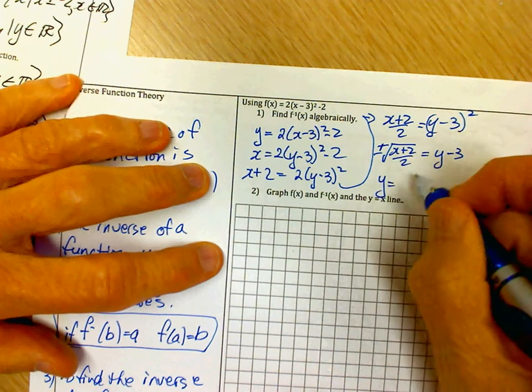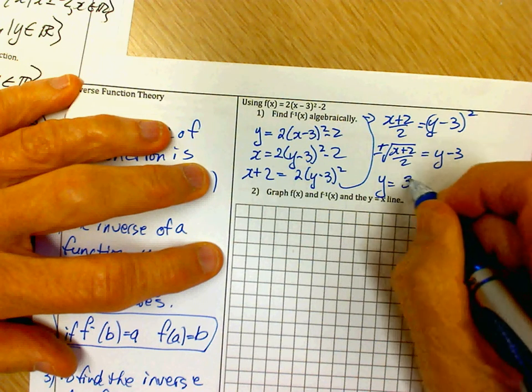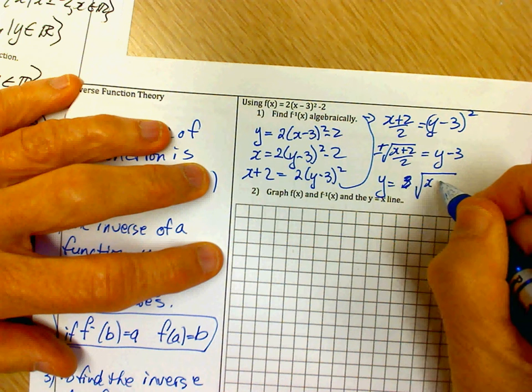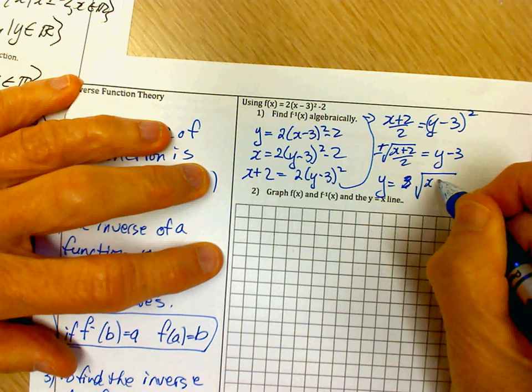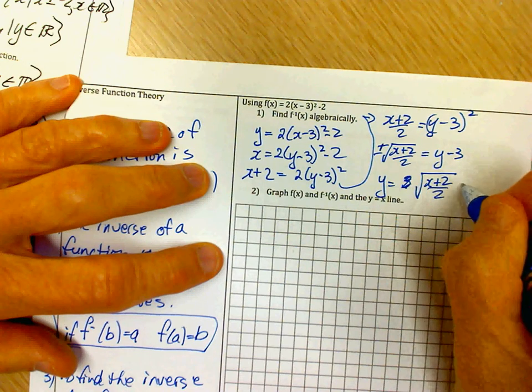I'm going to write it like this: square root of x plus 2 over 2, plus 3. It should be plus or minus.